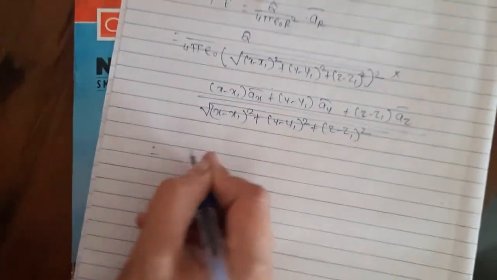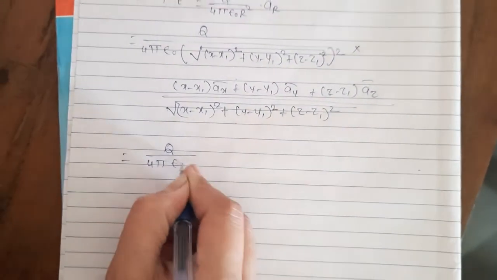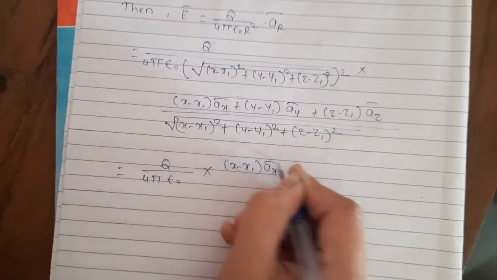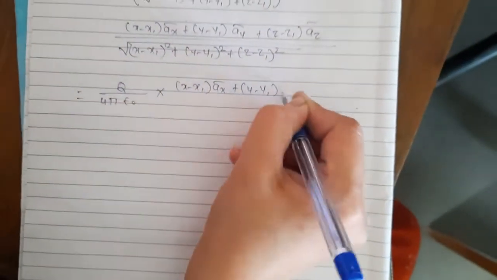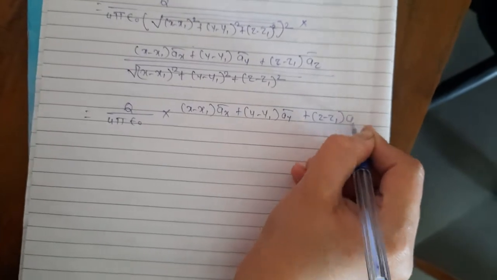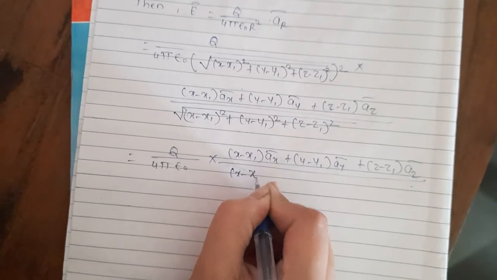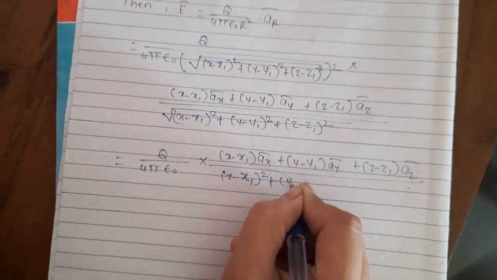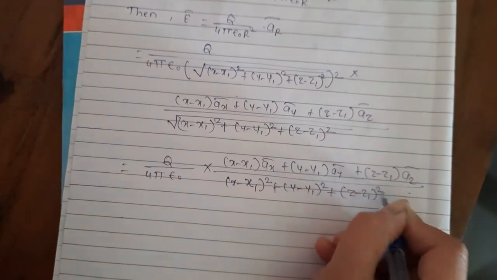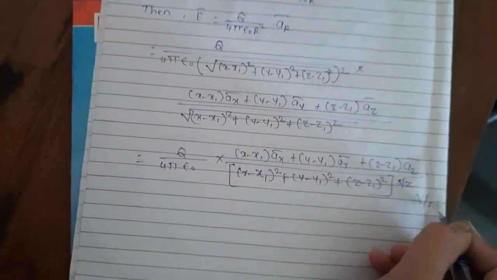So we solve this and we get Q divided by 4 pi epsilon 0 into x minus x1 ax bar plus y minus y1 ay bar plus z minus z1 az bar divided by x minus x1 square plus y minus y1 square plus z minus z1 square, bracket of this raised to 3 by 2, it is volt per meter.